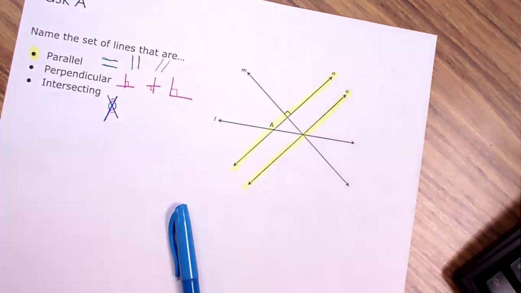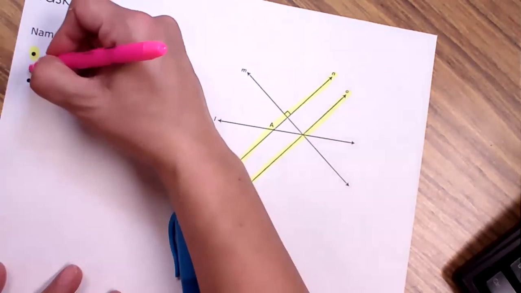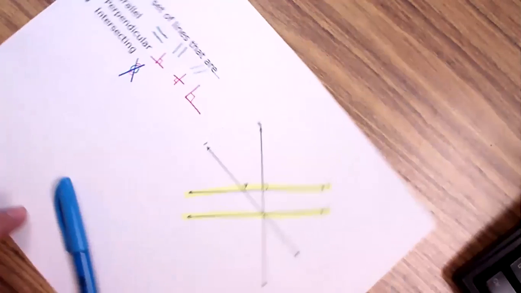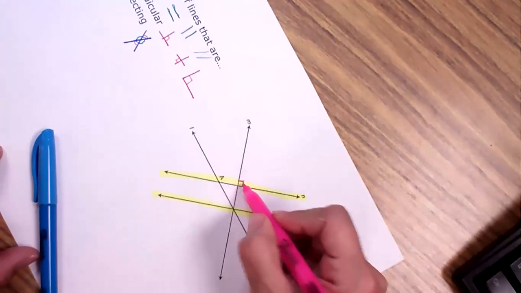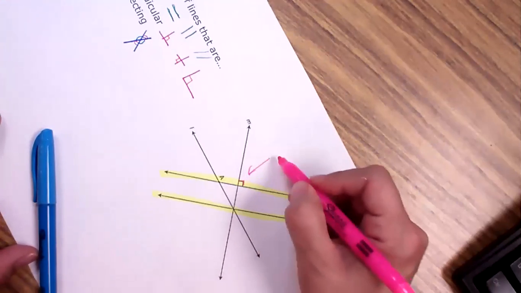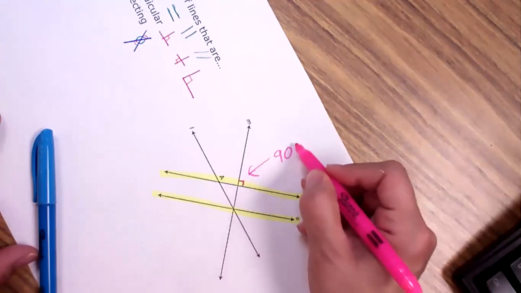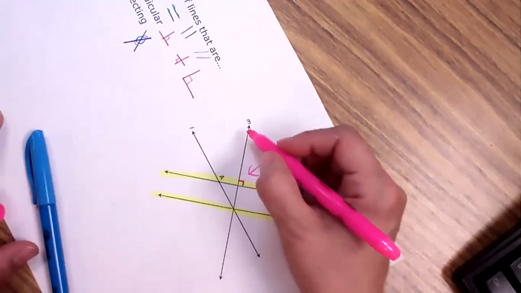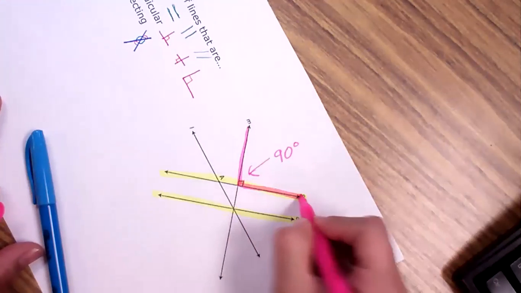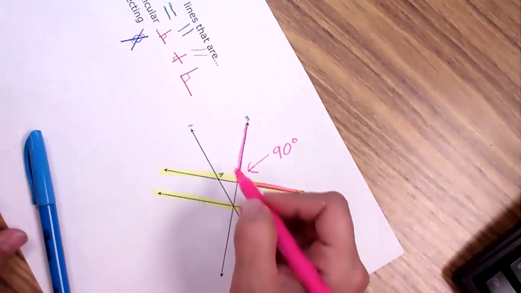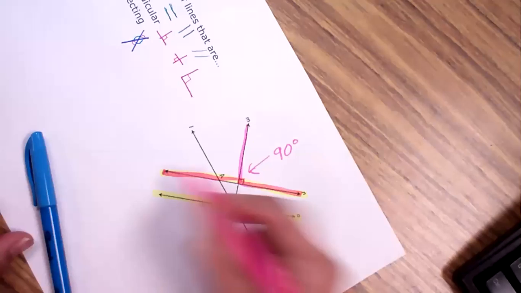How about perpendicular lines? Lines that form a 90-degree angle. So I'm going to make those pink, and I think I want to turn my page because I see this symbol here in the corner, and that symbol tells me that the angle is exactly 90 degrees. So I'm going to say that this line M is perpendicular to line N. And I could even extend it all the way over here.